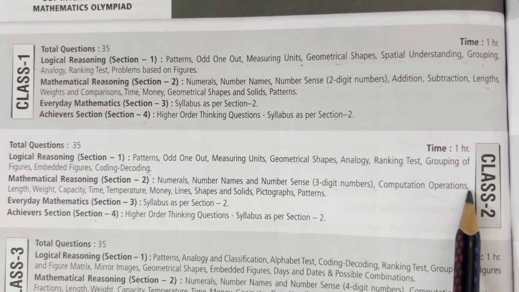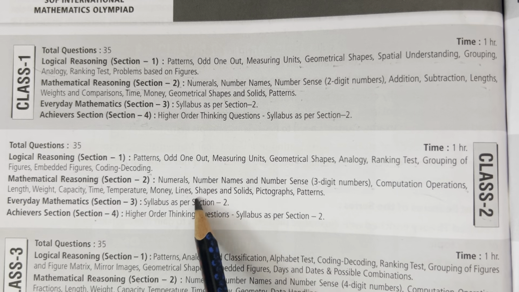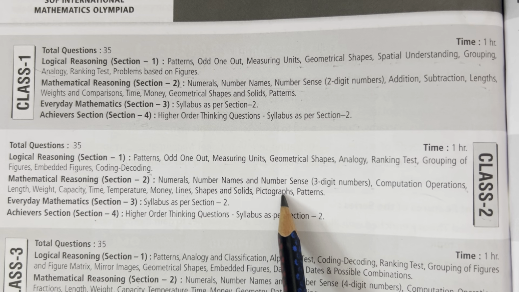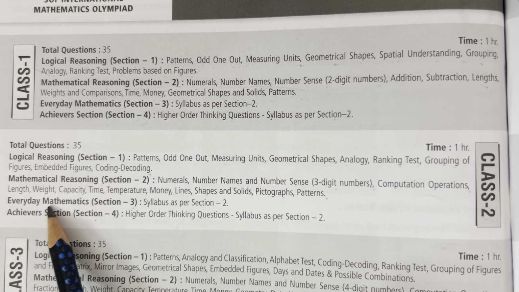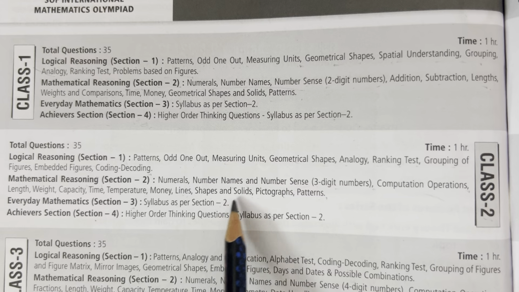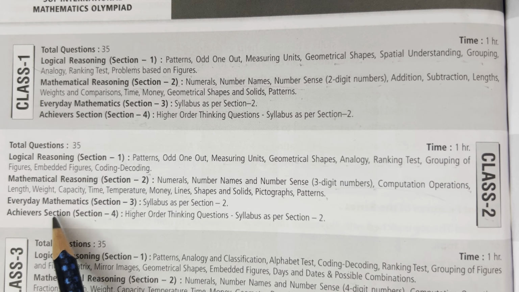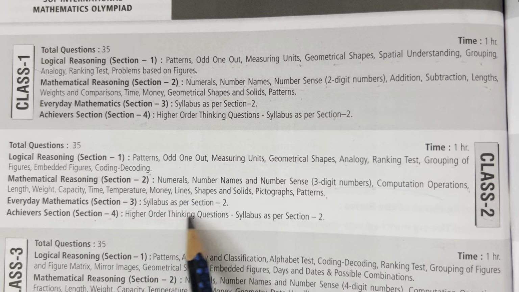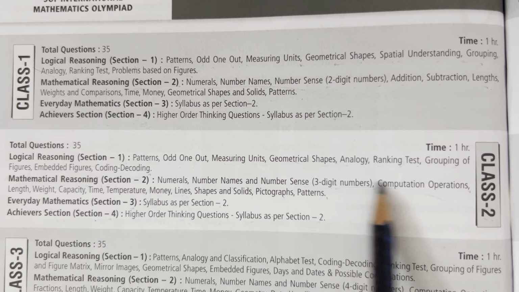Computation operations, length, weight, capacity, time, temperature, money, lines, shapes and solids, pictograph, patterns. And in section 3, everyday mathematics, syllabus as per section 2. And in section 4, that is achiever sections, higher order thinking questions, syllabus as per section 2.